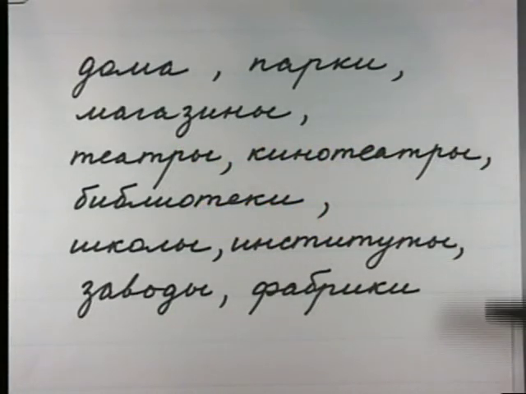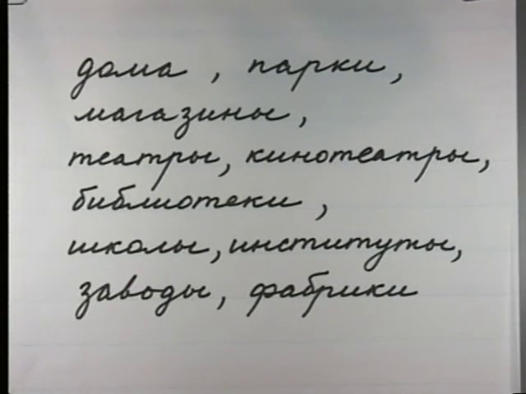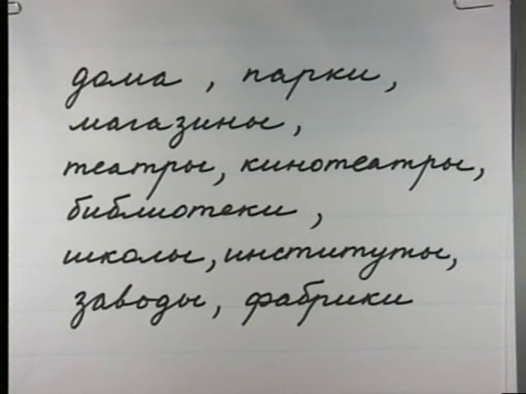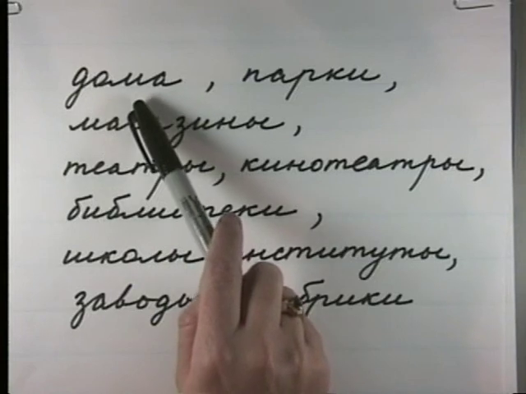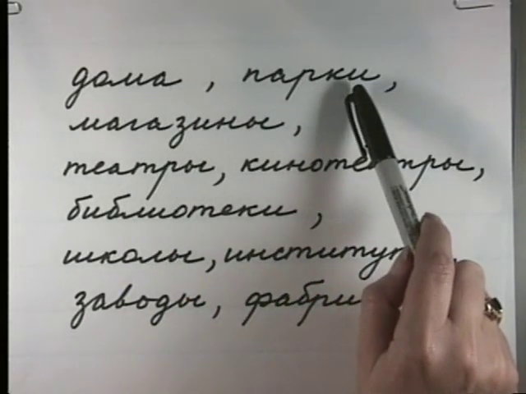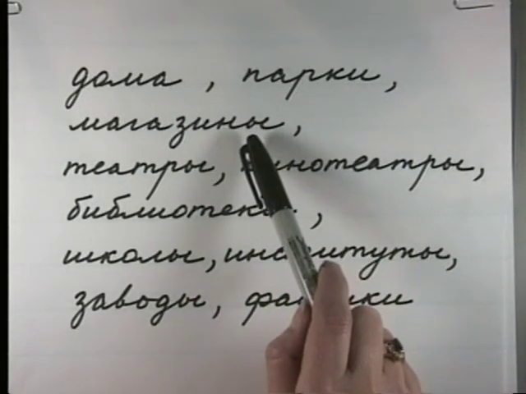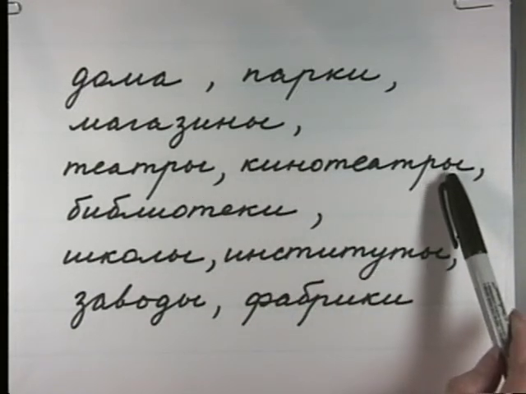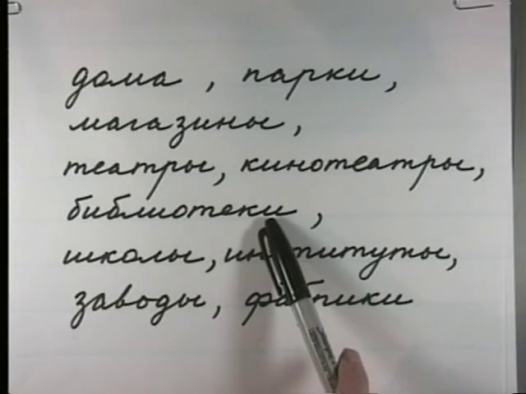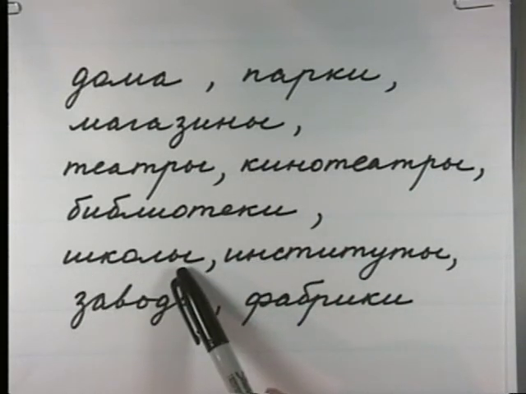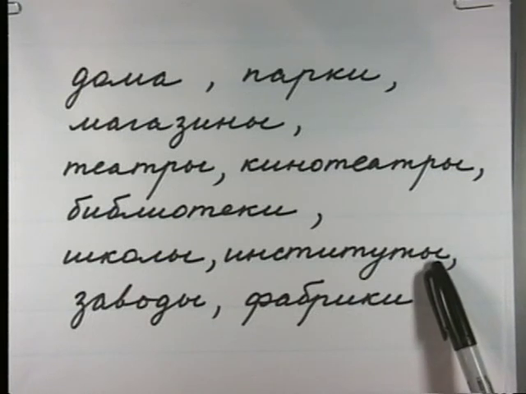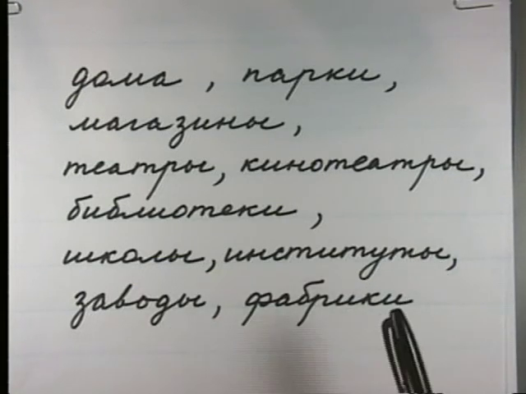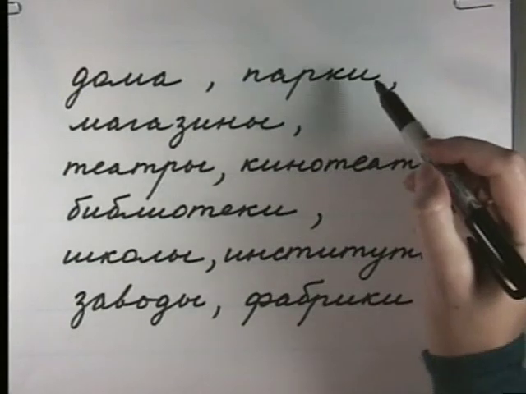Well, I was working too, and this is what I think one can find in Dallas. We certainly, or you certainly, have a lot of дома and парки, магазины, театры, кинотеатры, библиотеки, школы, институты, заводы, фабрики.